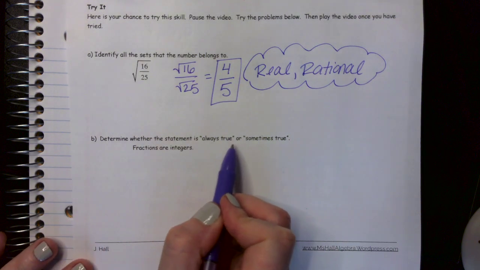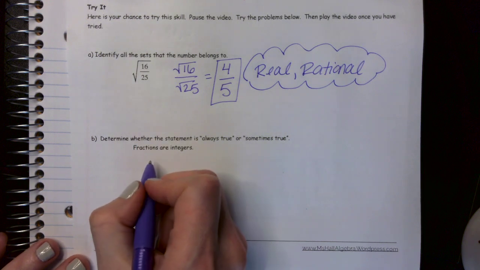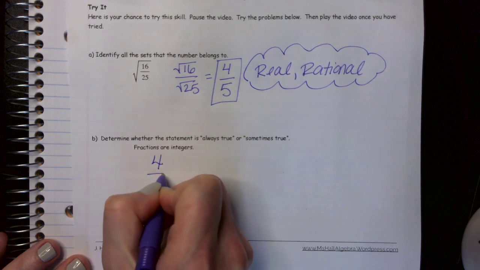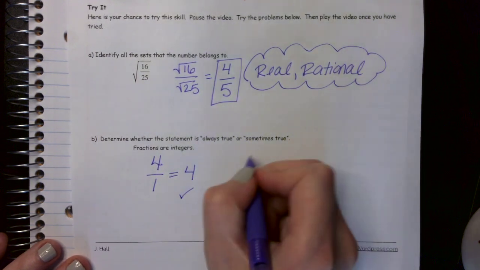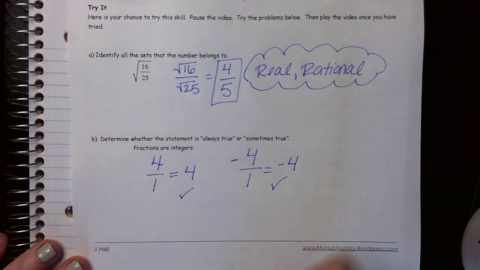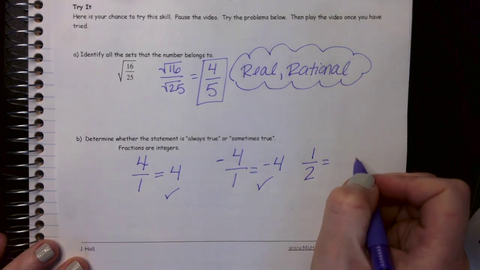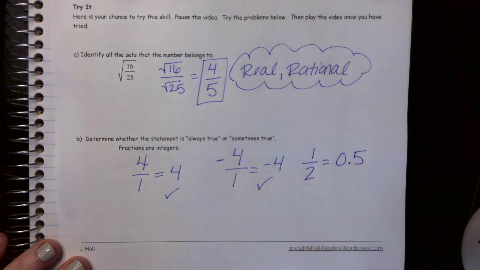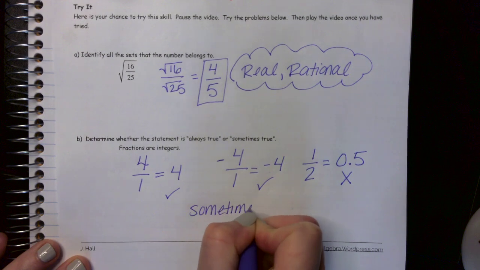Determine whether the statement is always true or sometimes true. Fractions are integers. Well, let's see. We've got, for example, 4 over 1. That's a fraction. It happens to be also an integer. Let's do negative 4 over 1. That also is an integer because integers can be positive and negative, just have no decimal. But if I think of another fraction, that is no longer an integer because integers are non-decimal values, both positive and negative. So this is sometimes true.